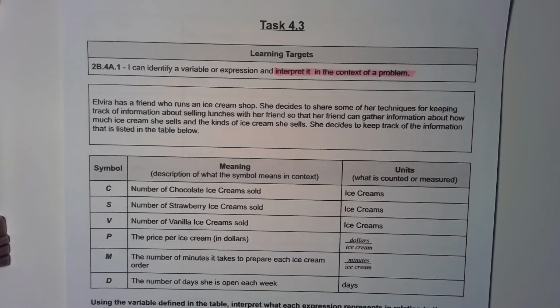So she's looking at C, which is the number of chocolate ice creams sold. The units would be ice creams. S, which is the number of strawberry ice creams that were sold. Again, ice creams. V is the number of vanilla ice creams that are sold. Again, that's measured in ice creams. Price per ice cream would be dollars per ice cream, which is P. M is the number of minutes it takes to make each ice cream order, which would be minutes per ice cream. And D is the number of days she's open each week, which we would measure in days.